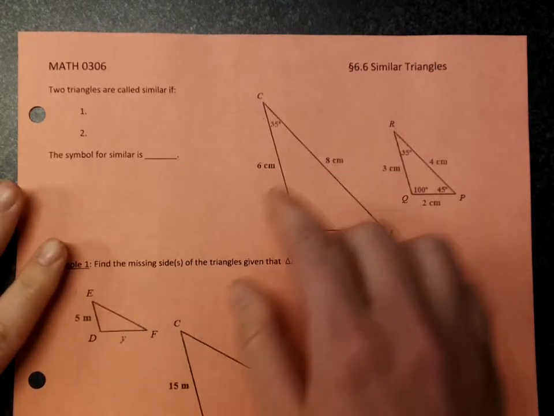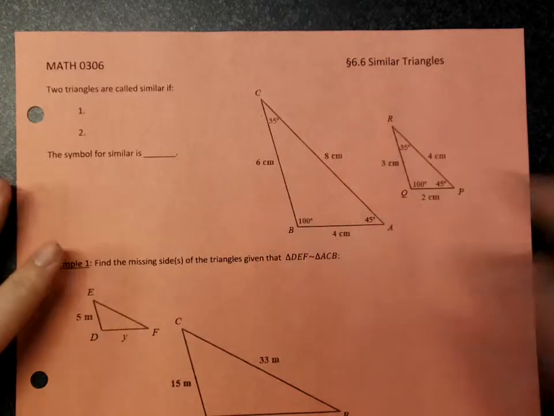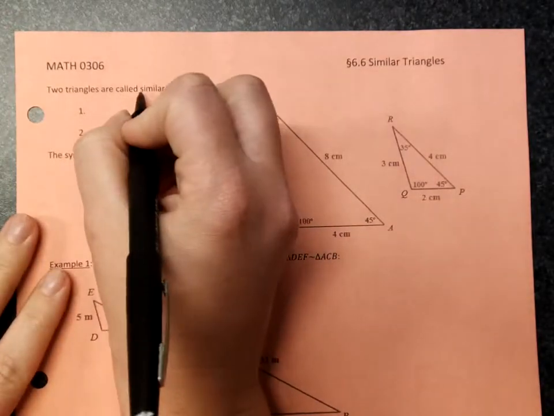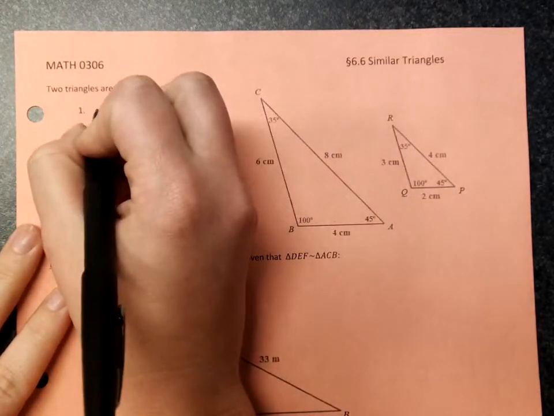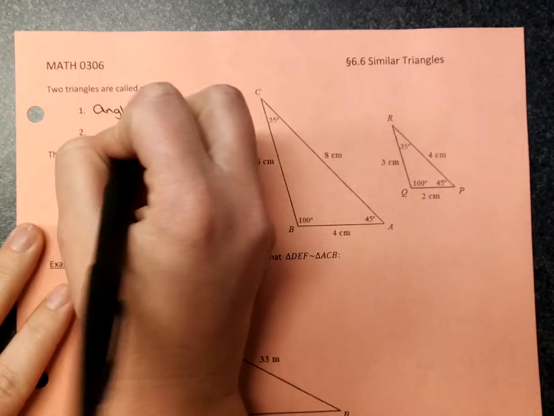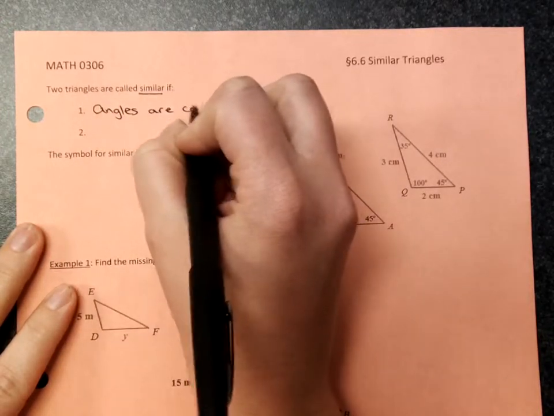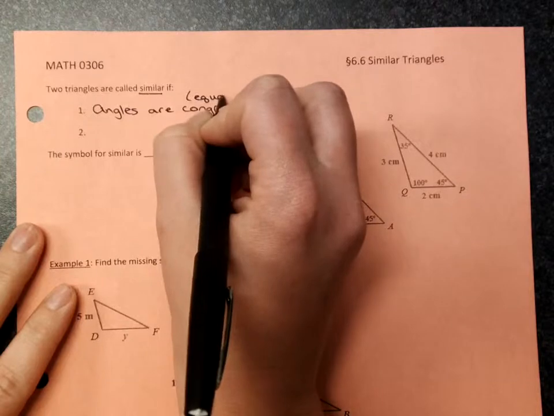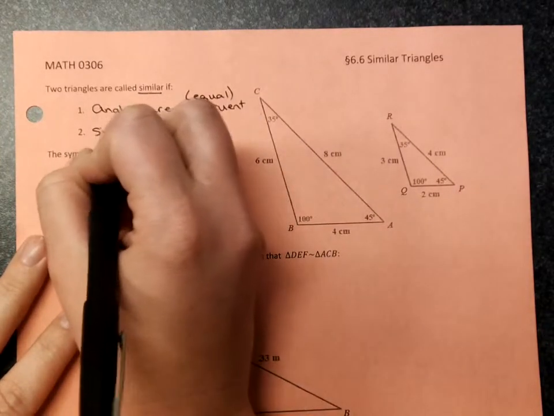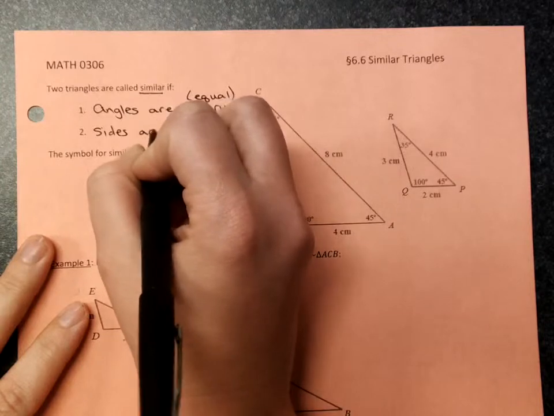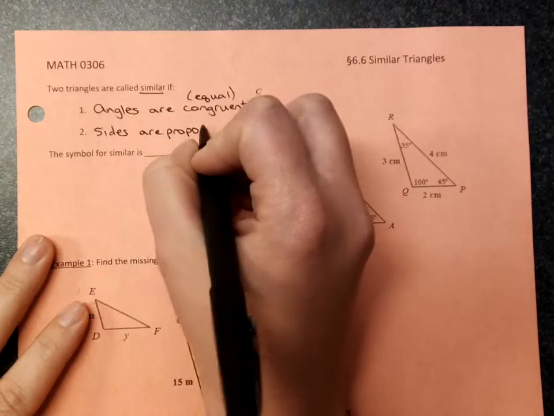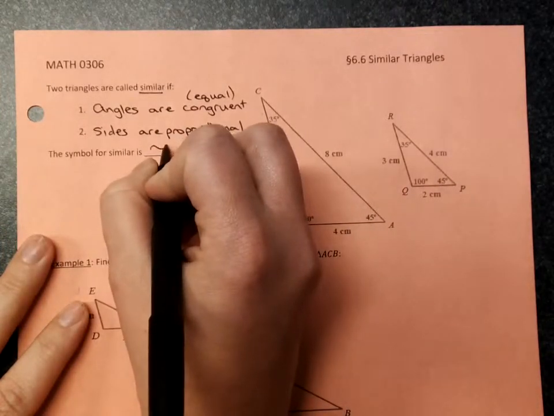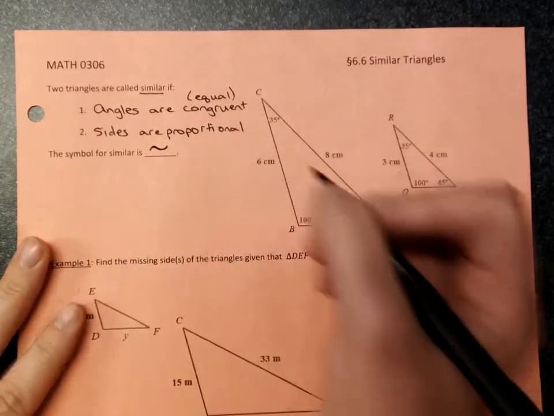Alright, these are the notes for Chapter 6, Section 6 on similar triangles. Any two triangles are called similar if their angles are congruent. Congruent is the geometry word for equal. And their sides must be proportional. The symbol for similar is a squiggle or a tilde. That's the symbol for similar.